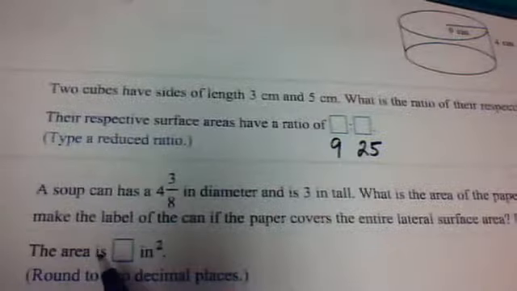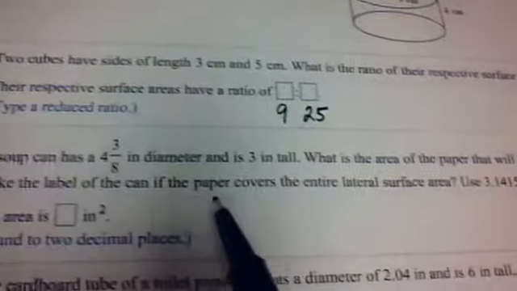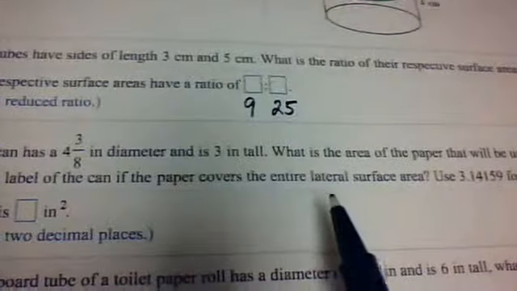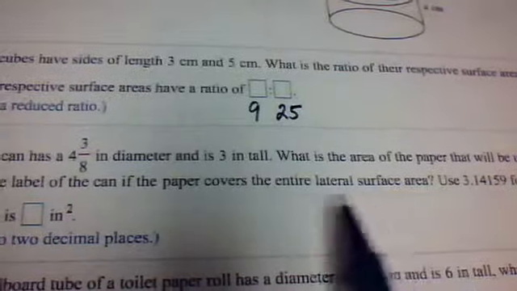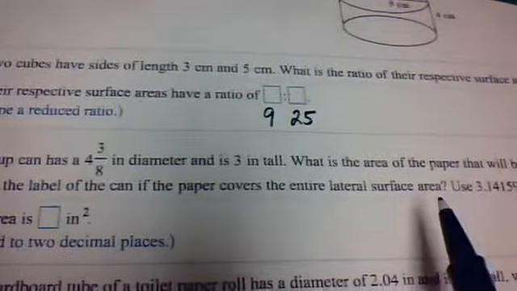Now, in the problem, they asked for what is the area of the paper that would be used to make the label of the can if the paper covers the entire lateral surface area. And the key word is lateral surface area. So let's take this paper clip can as an example of a soup can. It's this lateral surface area that's on the outside that we want to cover with the paper.